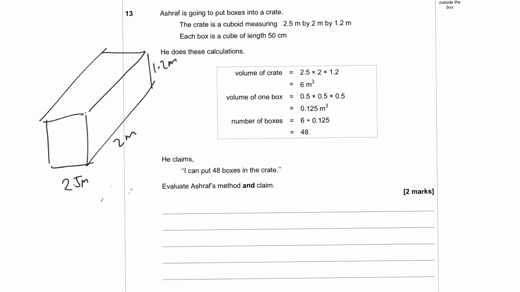And then it says that each box is a cube of length 50 centimeters. So imagine this is within that. So each dimension is 50 centimeters, but 50 centimeters in meters is 0.5 meters. So what Ashraf has done is that he is now claiming that you can put 48 boxes in the crate, because if you divide the volume of the crate by the volume of one box, it gives you 48. Yes, doing 6 divided by 0.125 does give you an answer of 48.